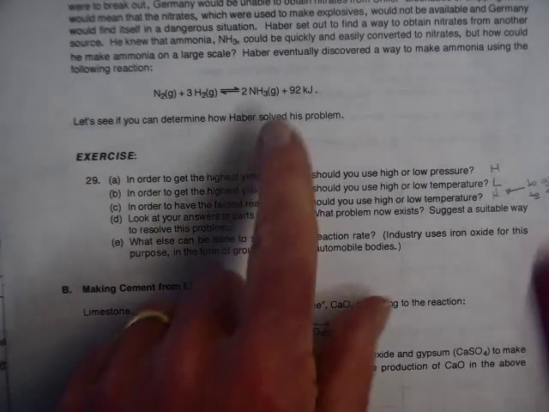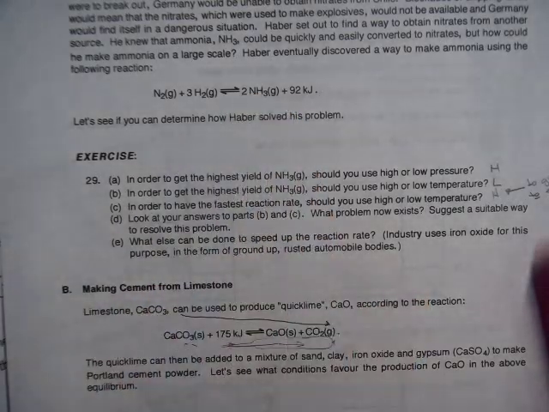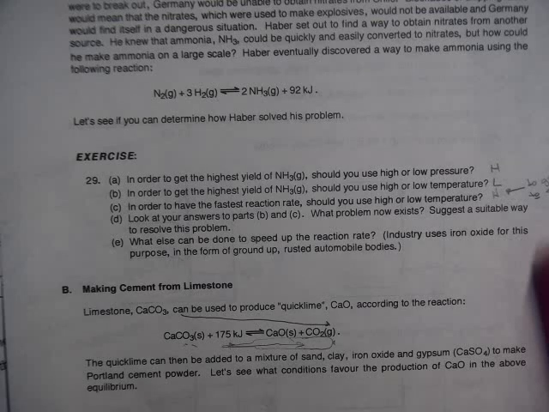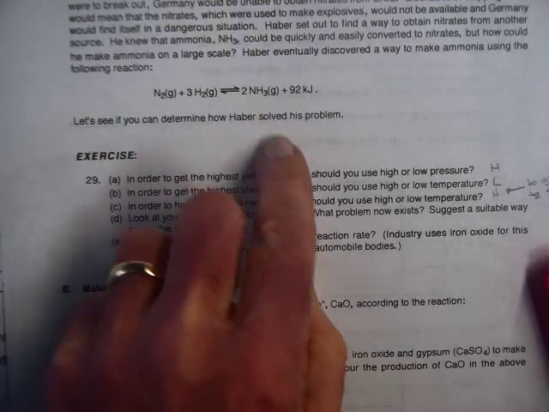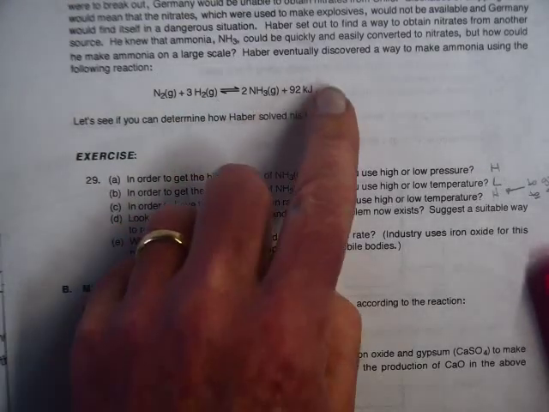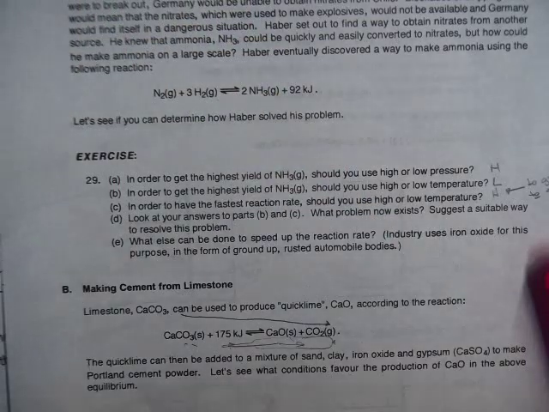What if he could find a way to remove the ammonia? They tip it more that way too. Yeah. Shouldn't you also inject hydrogen gas into the system? Yeah, you could increase both of these. You could decrease this. You could cool this. You could pressurize it. And it turns out that he did a combination of all of those things.